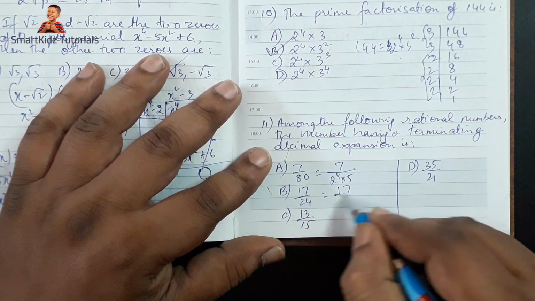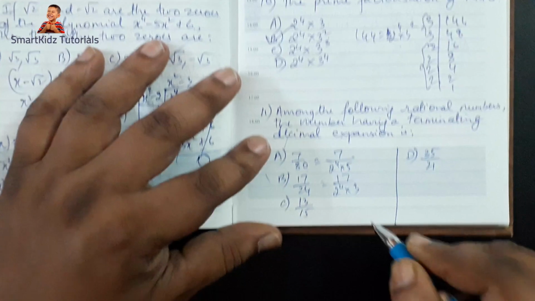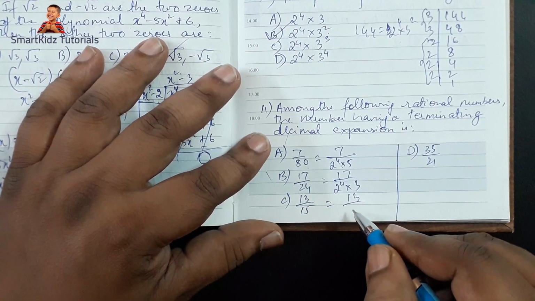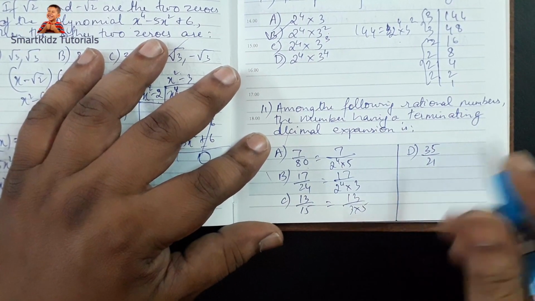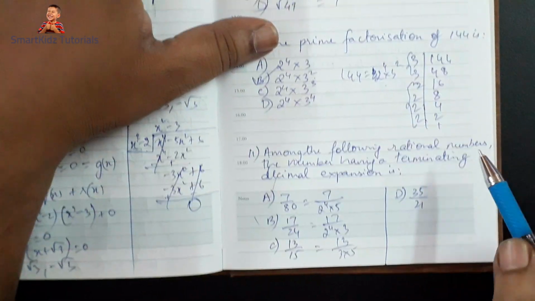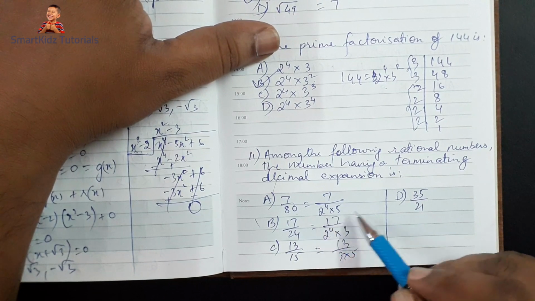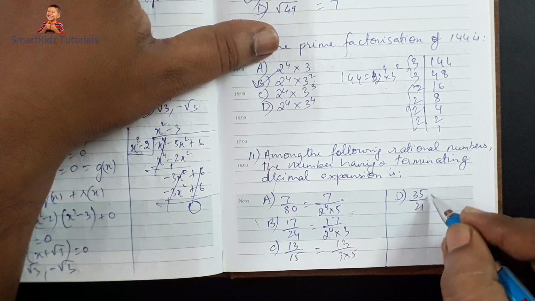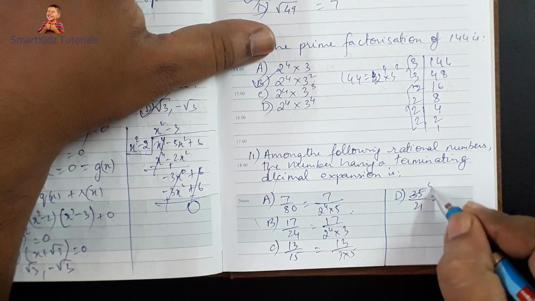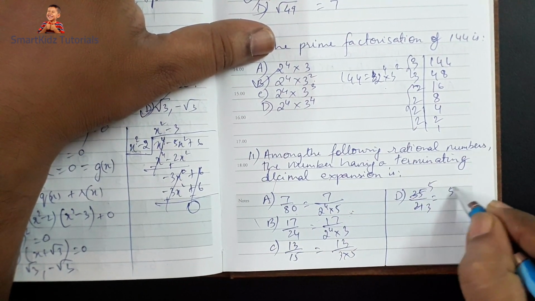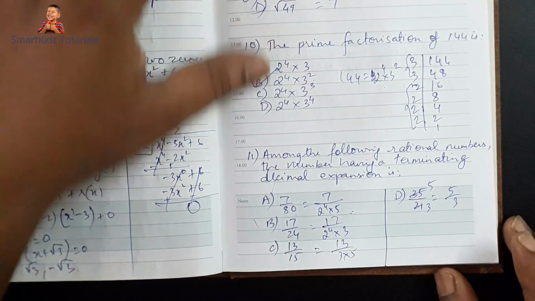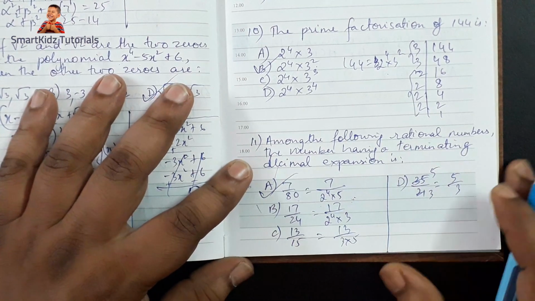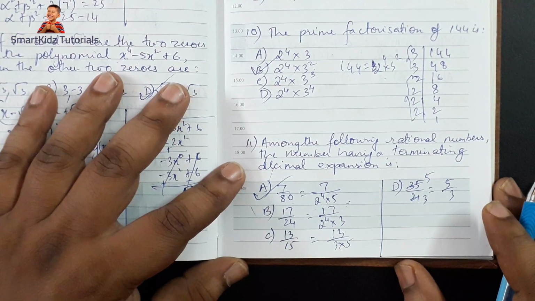For this you will have 17 upon 2 raised to 4 into 3, and in this case you will have 13 divided by 3 into 5. For it to terminate, you need to have 2 and 5 as factors in the denominator. Here also the same thing, 7 5s are 35, 7 3s are 21, 5 upon 3. So our correct option is A, 7 upon 80.